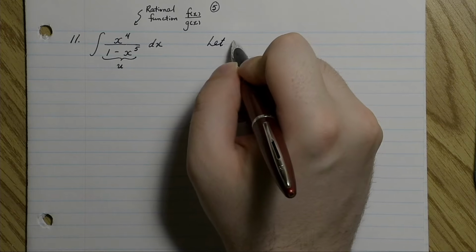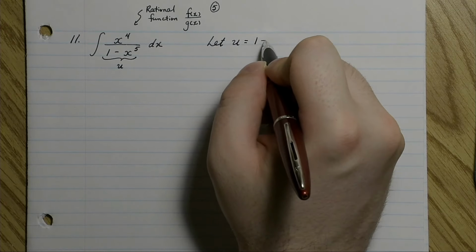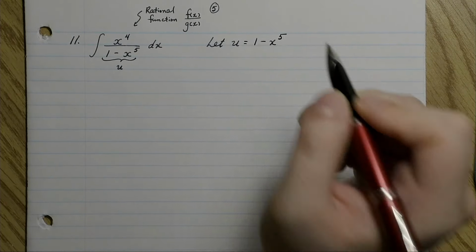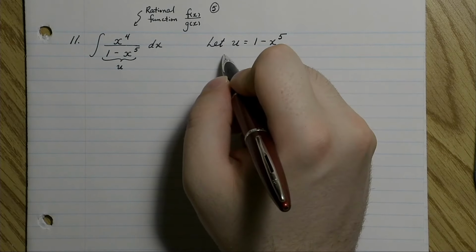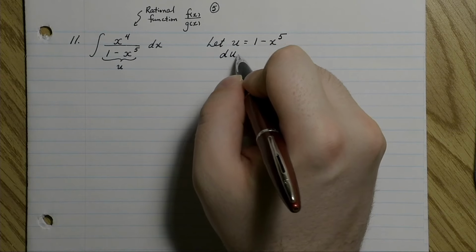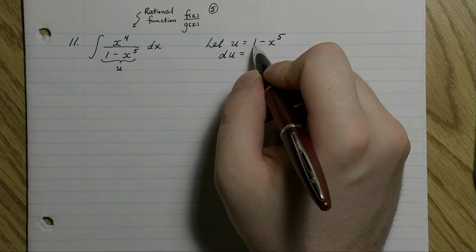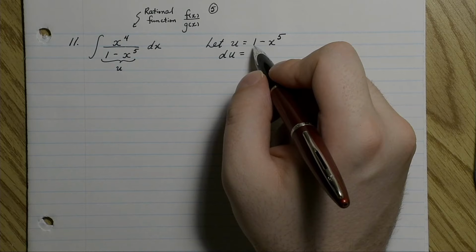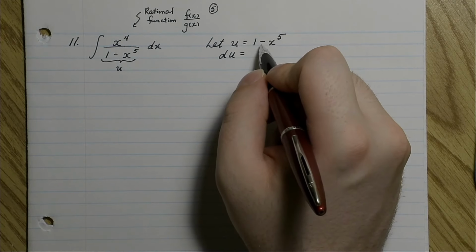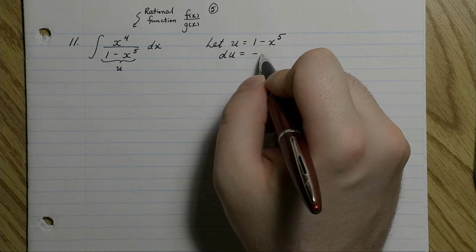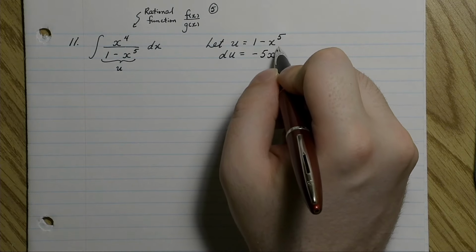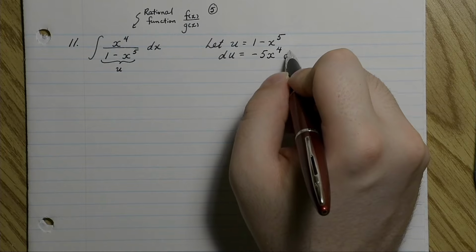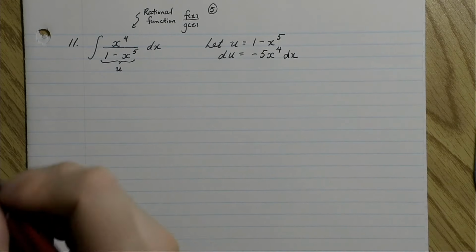If I do that, I get u equals 1 minus x to the 5th. And then when I differentiate that, the 1 is a constant, so it's 0 when we differentiate that. And then I'm left with minus 5x to the 4th dx.